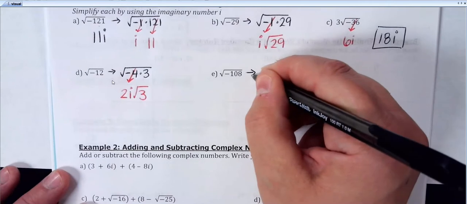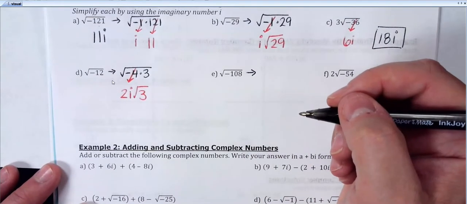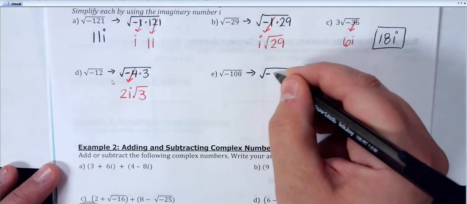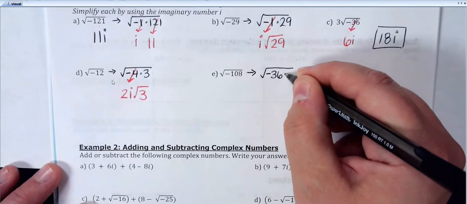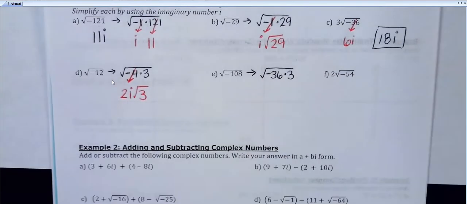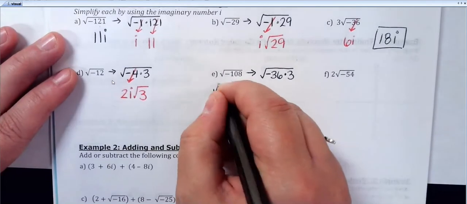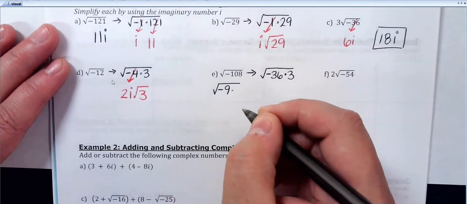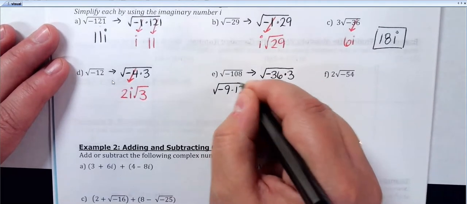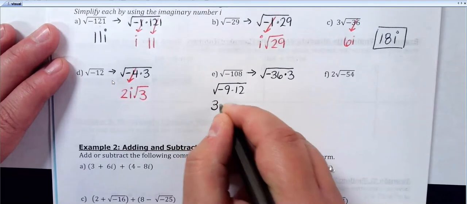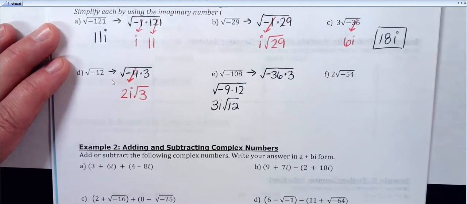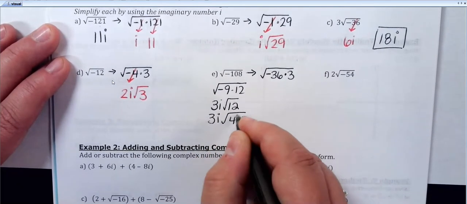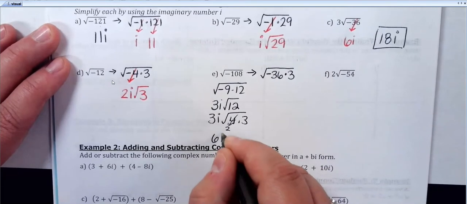Anybody know the biggest perfect square that goes into 108? A little bigger than 9. 36. Yes, very exciting. Okay, now actually, you know what? Let's say you just did 9. What was the other factor with the 9? 12? Okay. Let's say I did that, right? And I broke this down a little bit. This would be 3i radical 12. I just have to recognize that the 12 I could break down a little farther. So that'd be 4 times 3. So then I could pull out the 2. So this would be 6i radical 3.